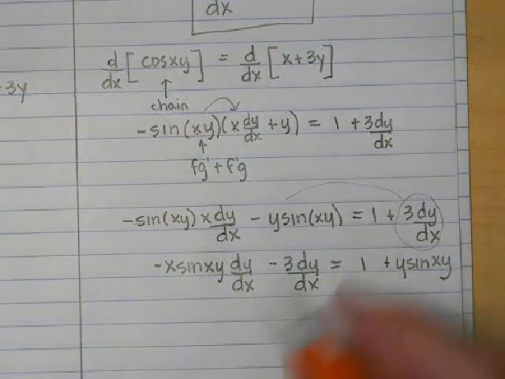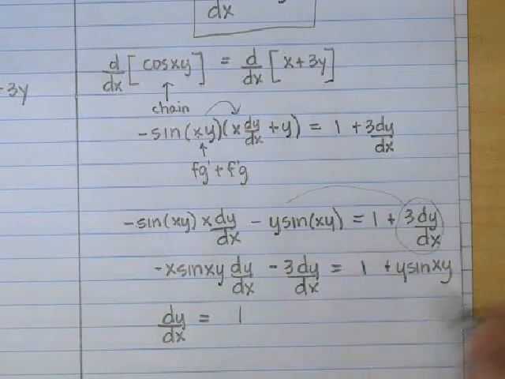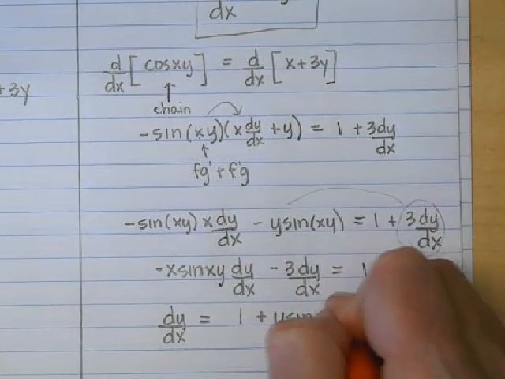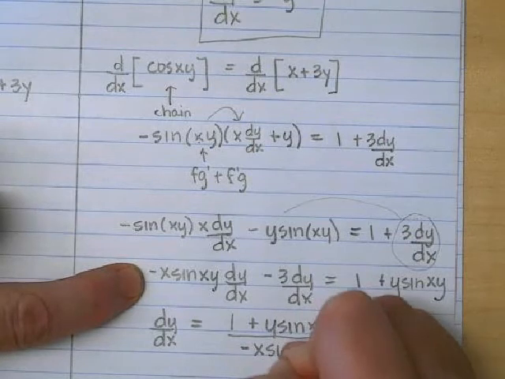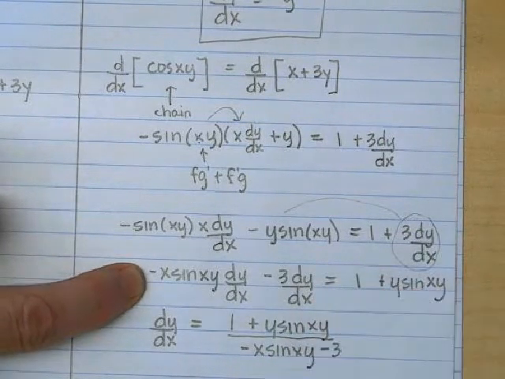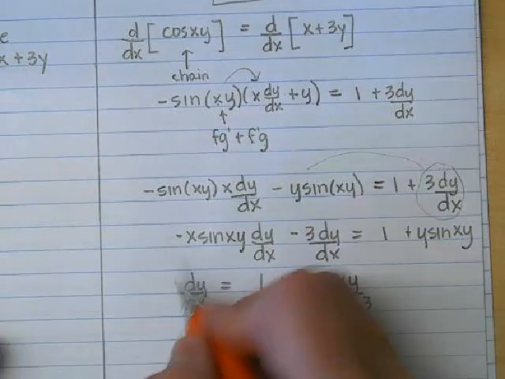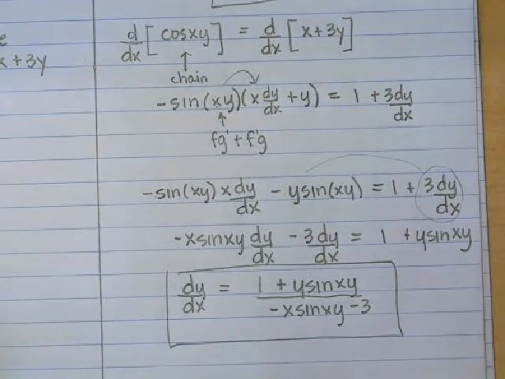Okay, now I'm going to factor out dy/dx. And let's see if you're okay with, I'm going to factor and I'm going to divide. So I'm going to skip that step right now. y sine xy divided by negative x sine xy minus 3. Okay, so I factored it out, and then I divided by what was left there. Okay? So we had a chain rule, or a product rule inside of a chain rule. All right, let's look at another one.